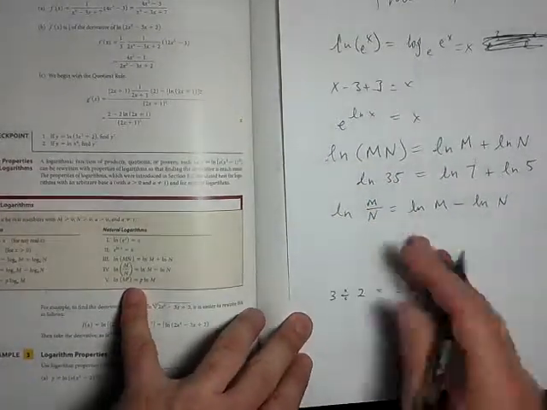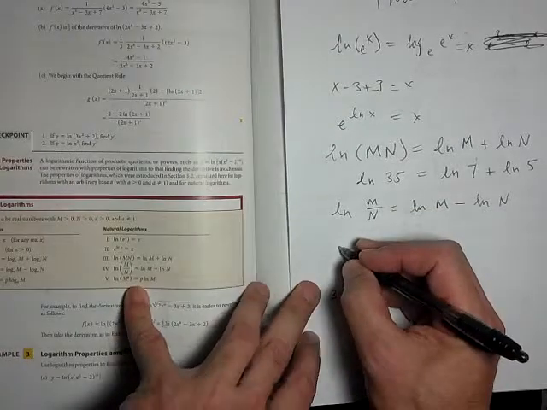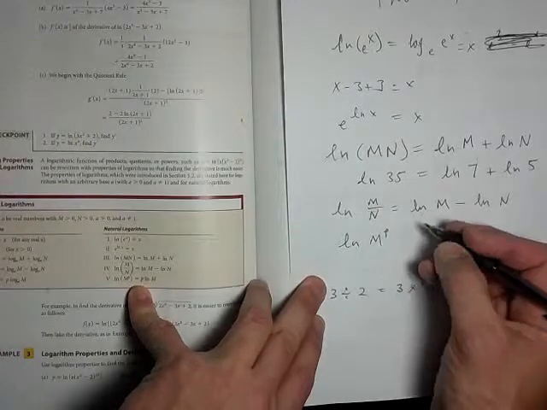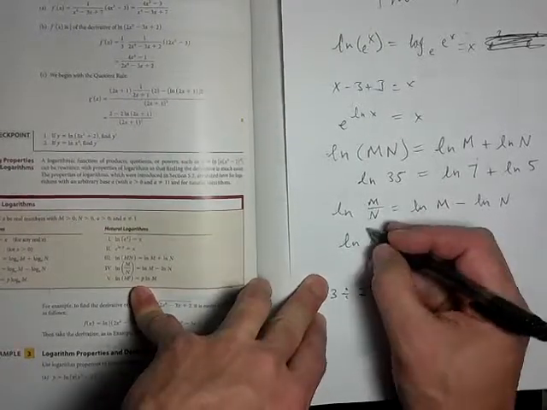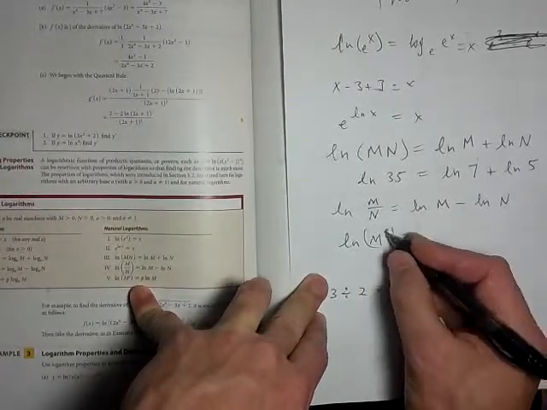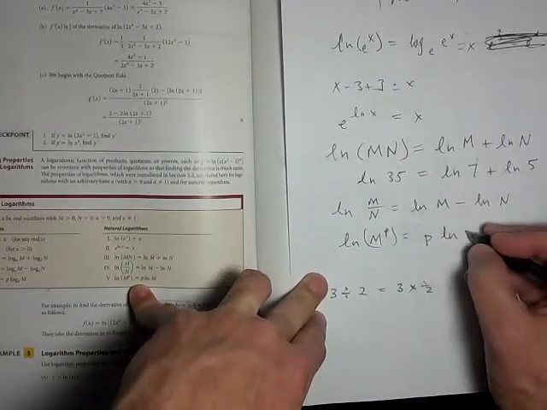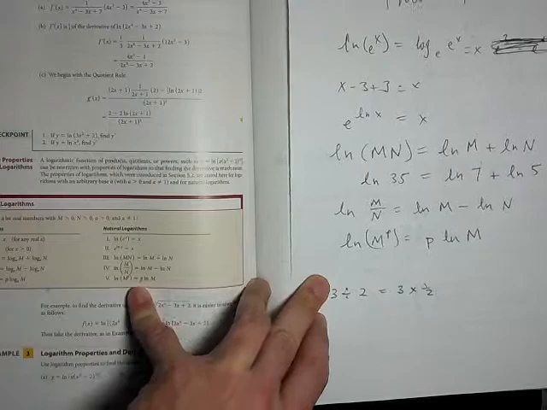That's it. And then the last rule, super important, is natural log of m to the power of p, where p is an exponent, is equal to, you can bring the p out in front as a coefficient, and that becomes p times the natural log of m.